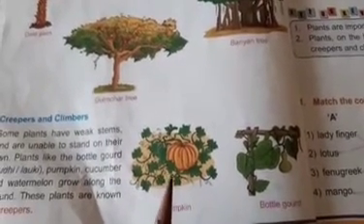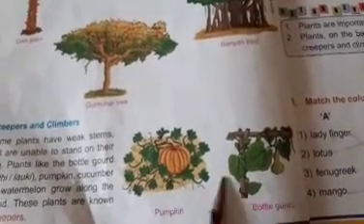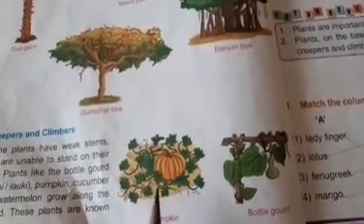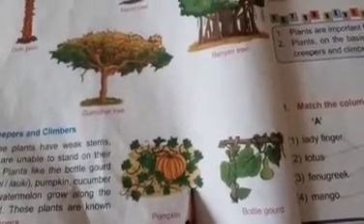These plants grow along the ground. They are unable to stand on their own, so they grow along the ground. Understood, no kids? This type of plant is called creepers.